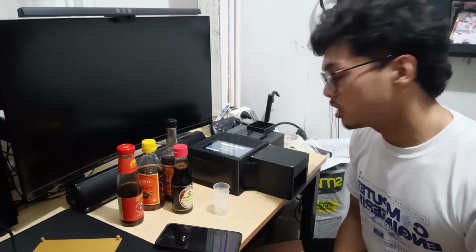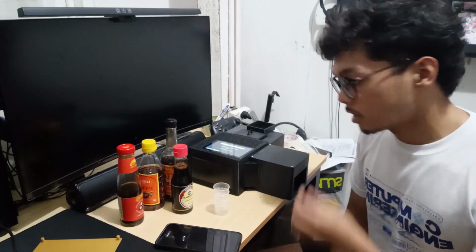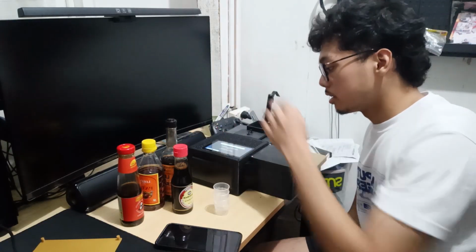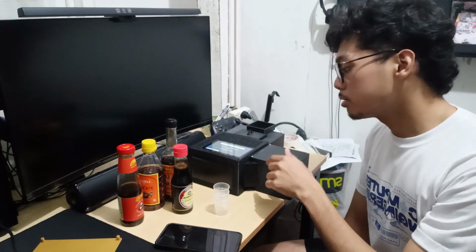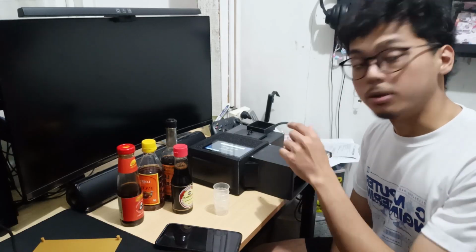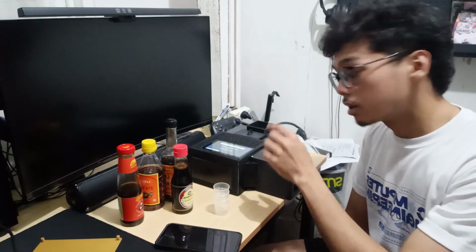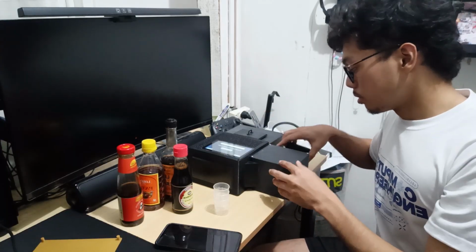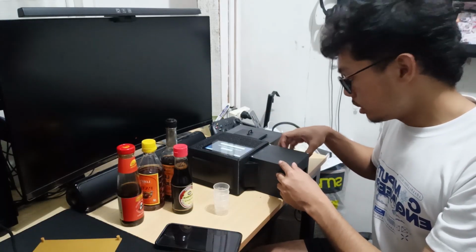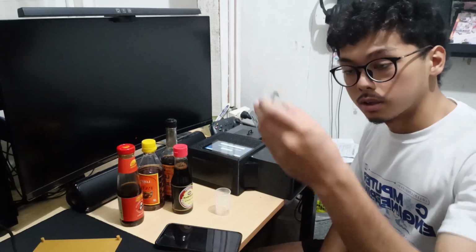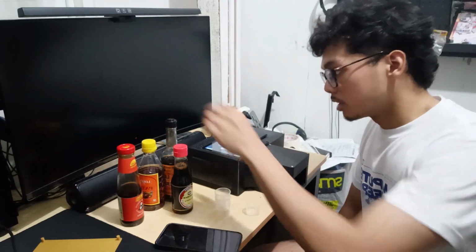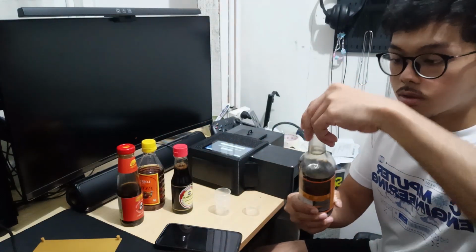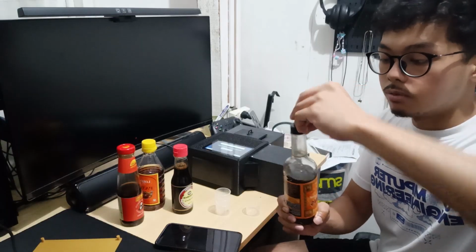Okay, so now the values are back to normal. So I'm going to stop the fan. I'm going to skip the exhaustion process because we still have a few minutes left. So I'm going to skip that. And then I'm going to close off the exhaust fan. And I'm going to take one of this plastic cup. Then place 10 milliliter of Worcestershire sauce.